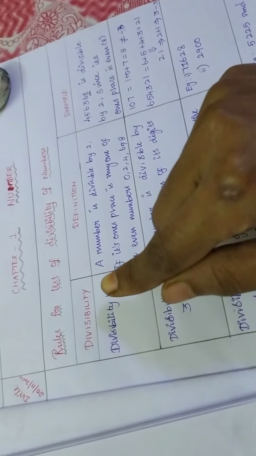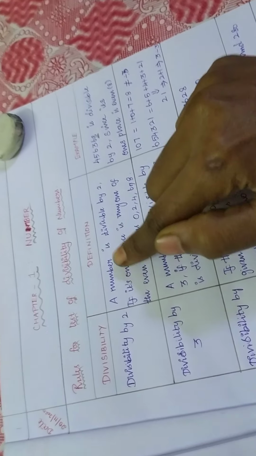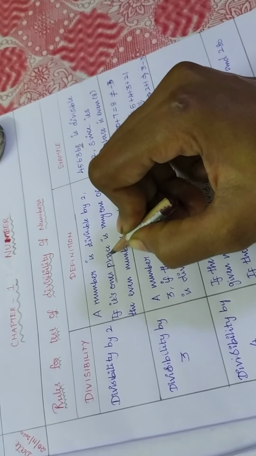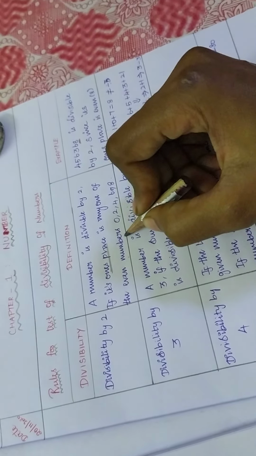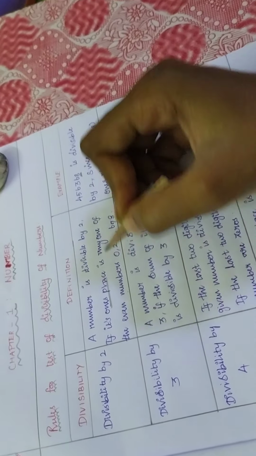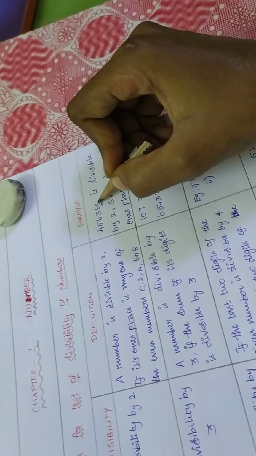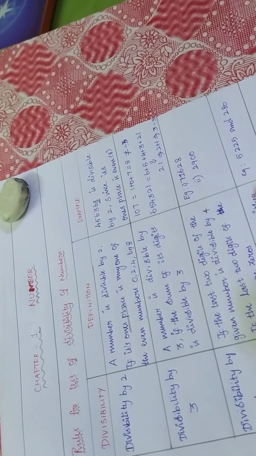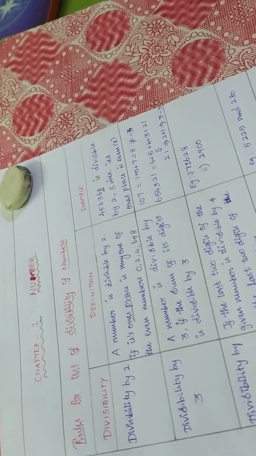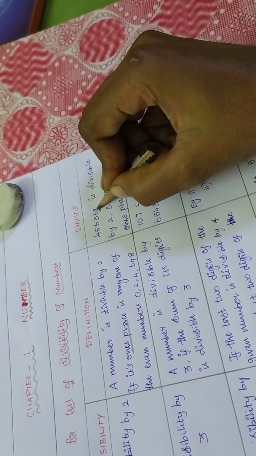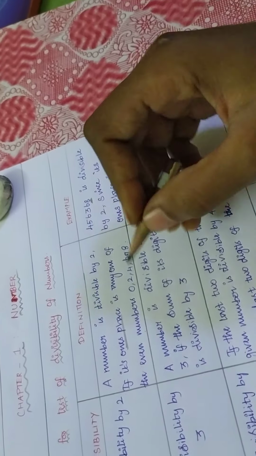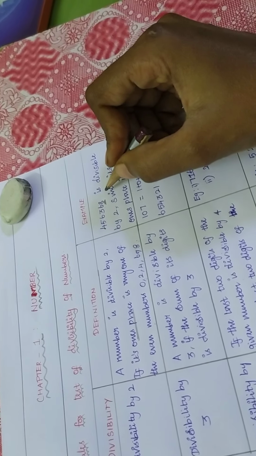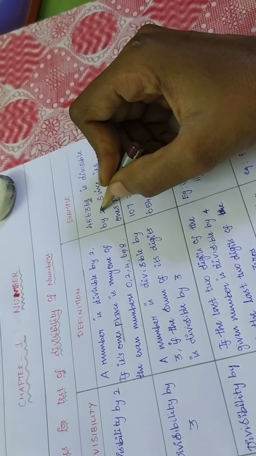So, divisibility by 2. A number is divisible by 2 if its ones place is any one of the even numbers. I already told you, right? The end of the number: ones, tens, hundreds. So if the ones place has an even number, that number is divisible by 2. You don't need to be confused about whether it is divisible by 2 or not. For example, I am giving this number: 8 is the end digit, so I can divide it by 2.